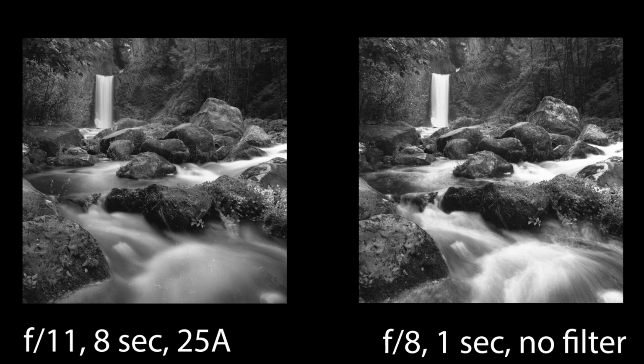However, I do like the extra motion in the water. It makes it look a little more creamy.